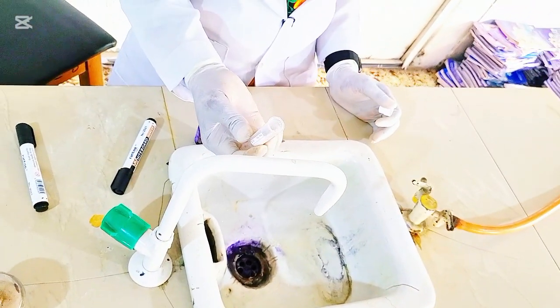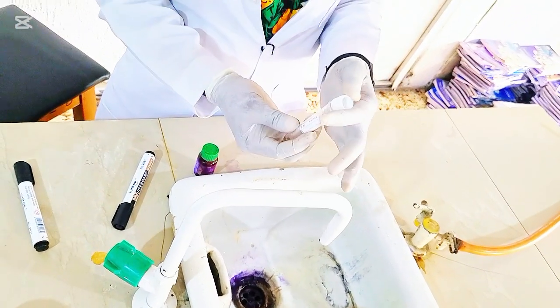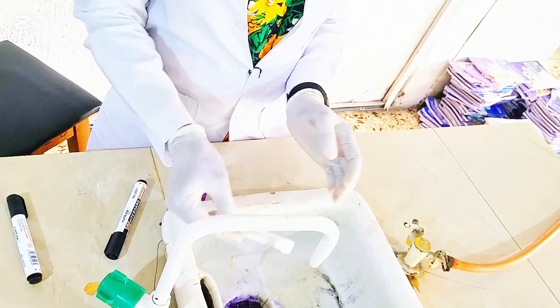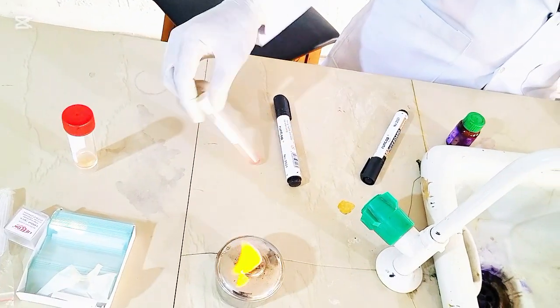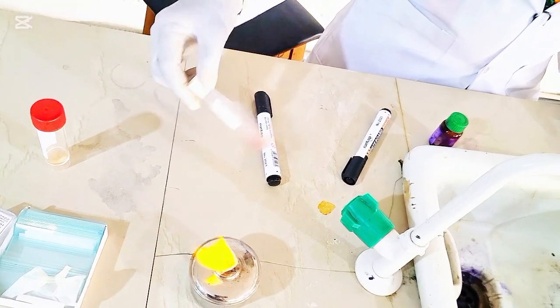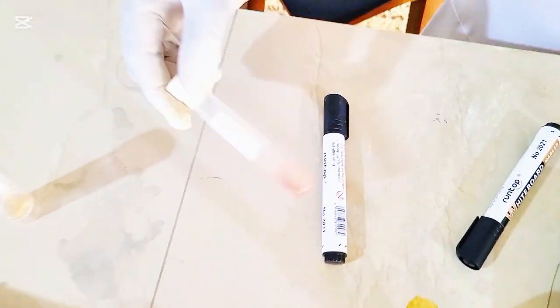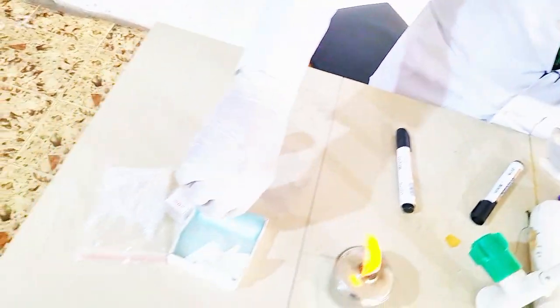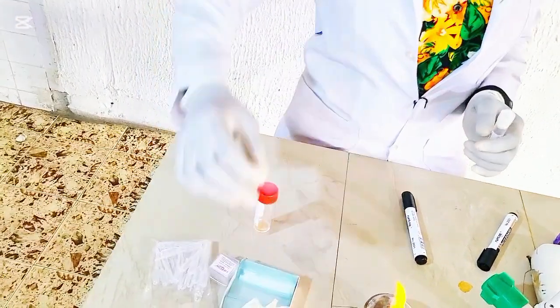This is it. So that's how you decant. You decant by quick inversion. Then you tap. You tap the sediment. And then you get your clean grease-free slide.